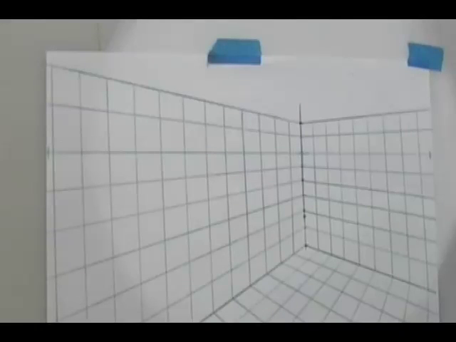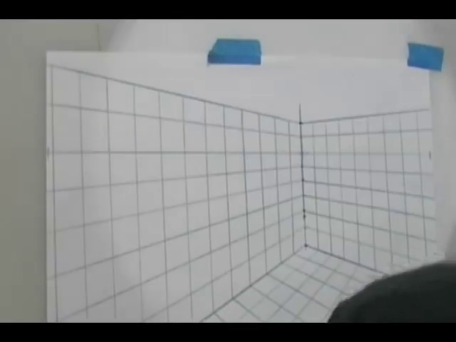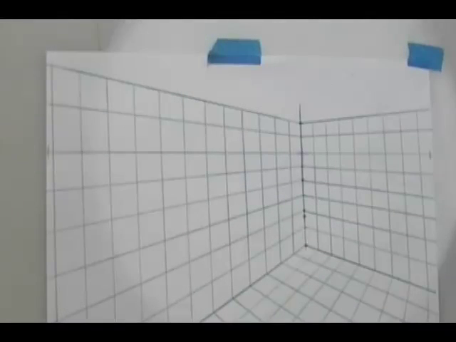So does anybody know the approximate width of a normal set of stairs in a house? Anybody know how wide stairs are? Anybody know how wide a door is? Any guesses? 4 feet. 4 feet for a door? No, for the stairs. Oh, for the stairs. Well, what's the width of a door? 3 feet.